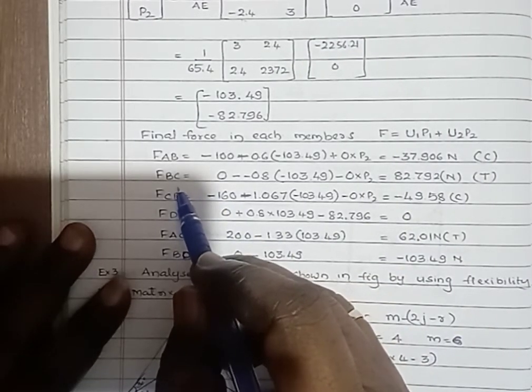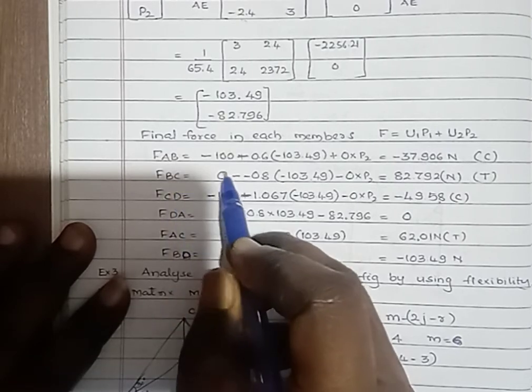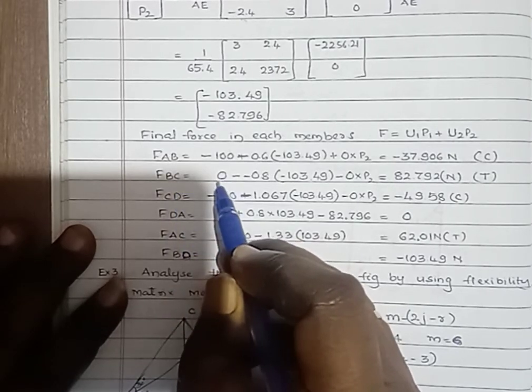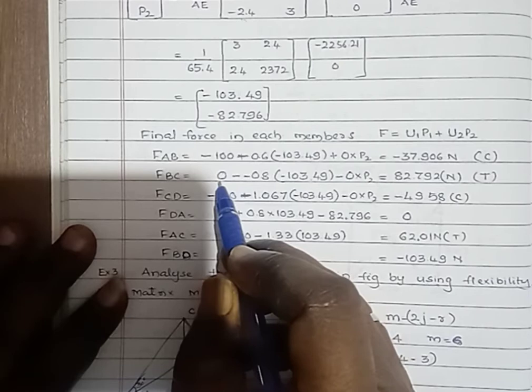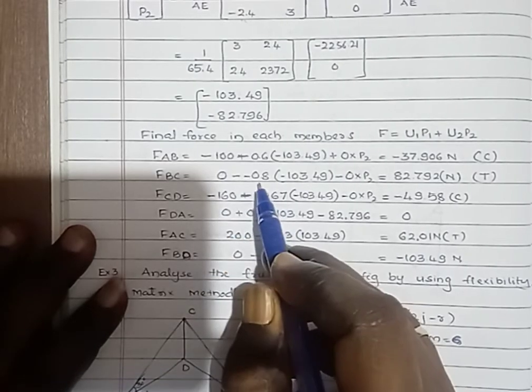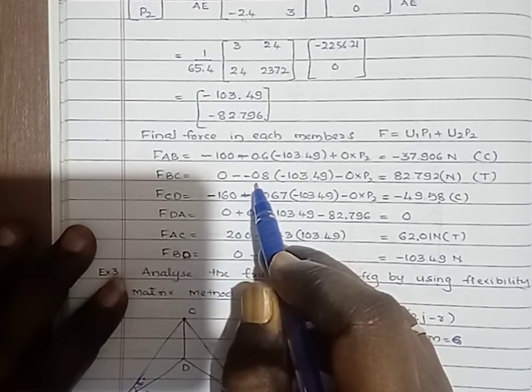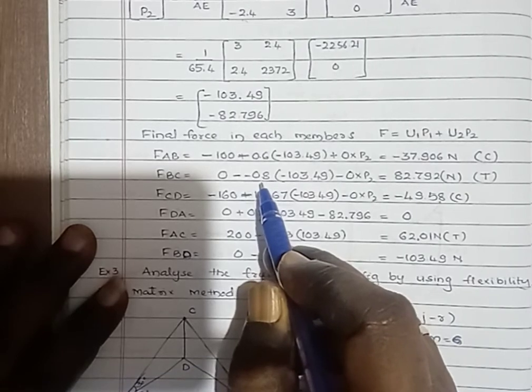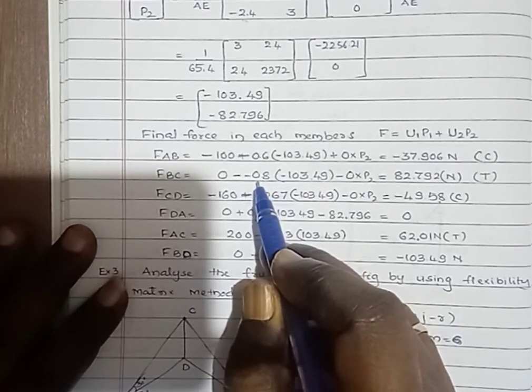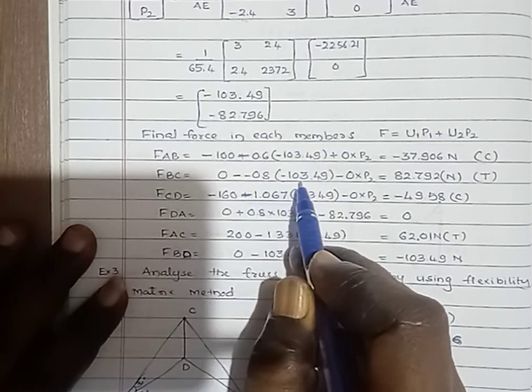Then the force in the second member BC: the force in the member due to the applied load after removing the redundants is 0. Then the force in the member due to the unit load acting along the redundant BD is minus 0.8, that we have calculated.